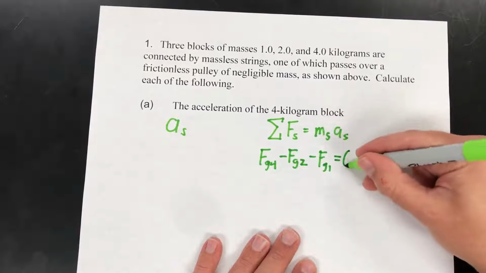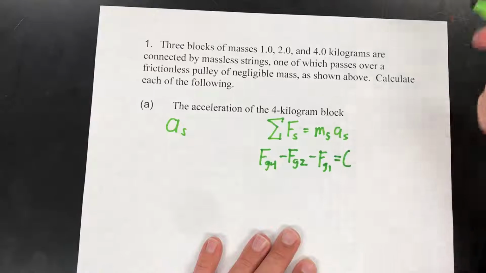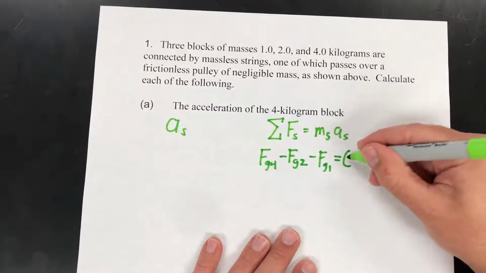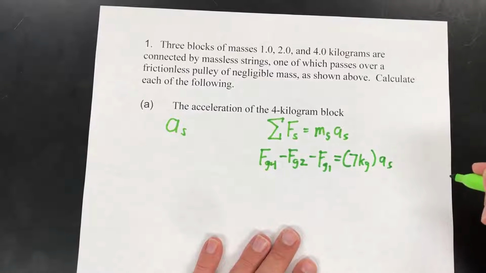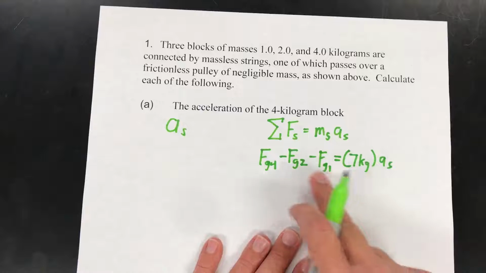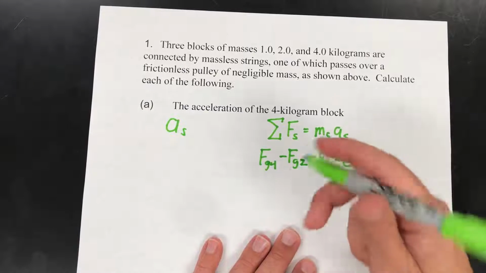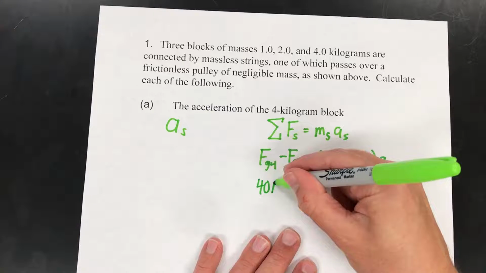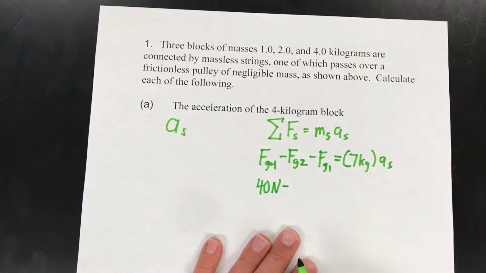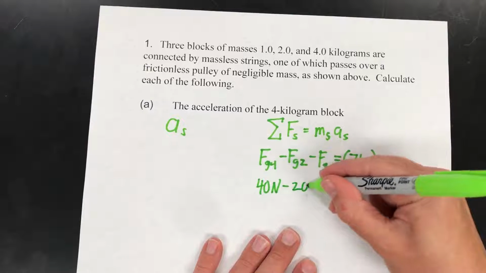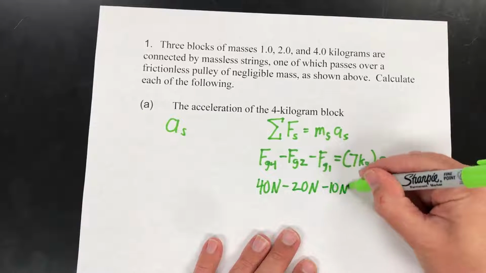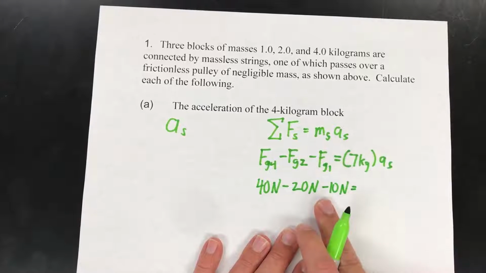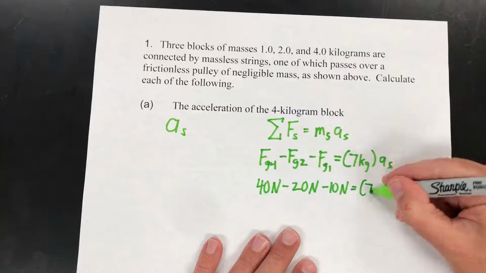The mass of the system will be all 3 masses added together. 4 plus 2 plus 1 is 7 kilograms, and we can solve for the acceleration of the system. These are pretty easy to find. Each of these is just mass times gravity. So we have 40 newtons down on the 4 kilogram block, 20 newtons back the other way on the 2 kilogram block, and 10 newtons back the other way on the 1 kilogram block.